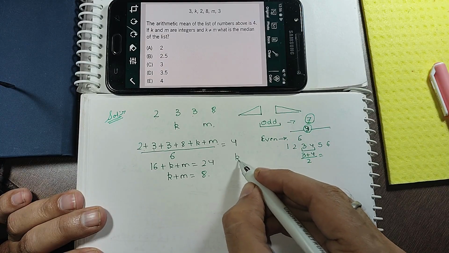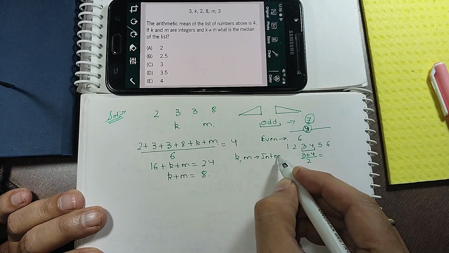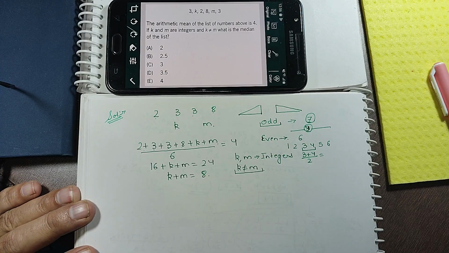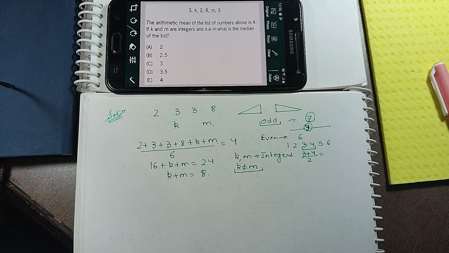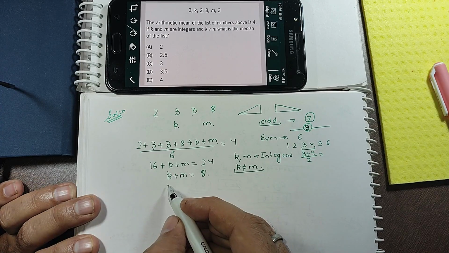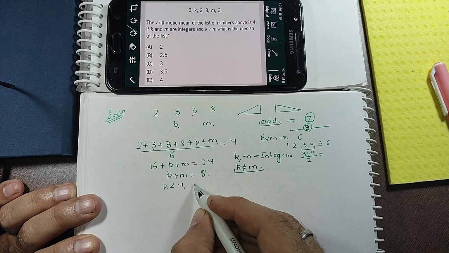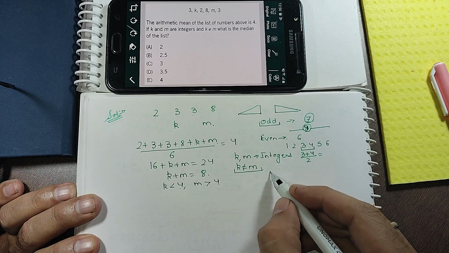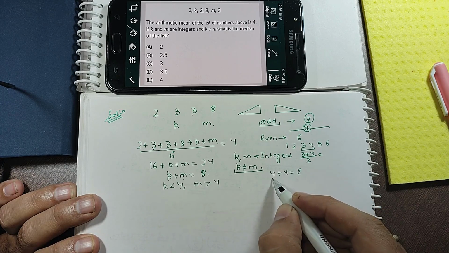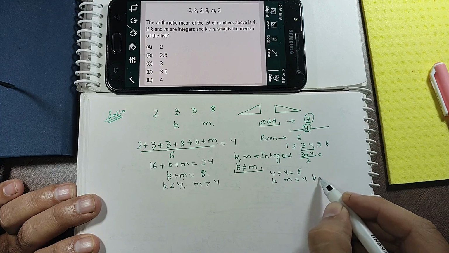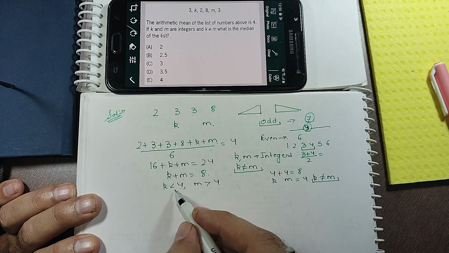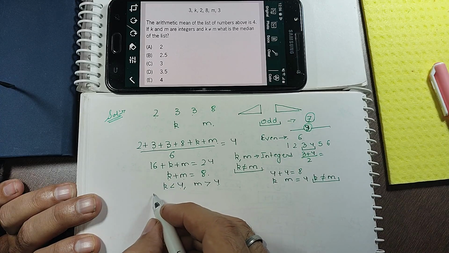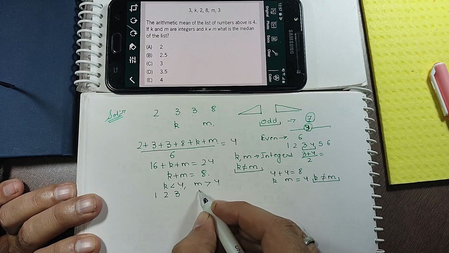Now, two conditions are there: that K and M are integers, and second, K is not equal to M. Now, we'll discuss all the cases for this. The very first case arises where K has to be less than 4 and M greater than 4, because K and M can't be equal to 4. I can't put 4 plus 4 equal to 8 and assign the value 4 to K and M, because K is not equal to M. So K has to be less than 4 and M has to be greater than 4. In that case, the values for K will be 1, 2, 3, and for M will be 5, 6, 7.